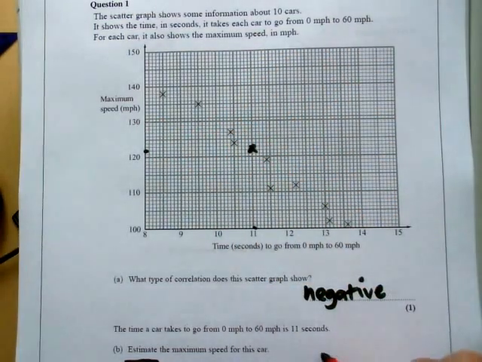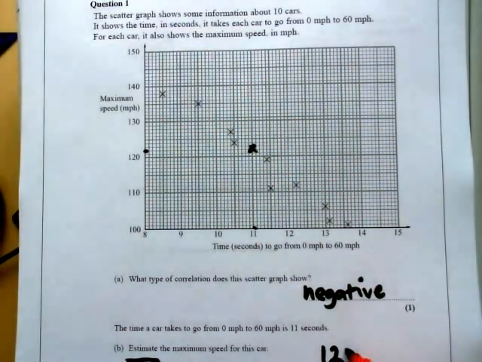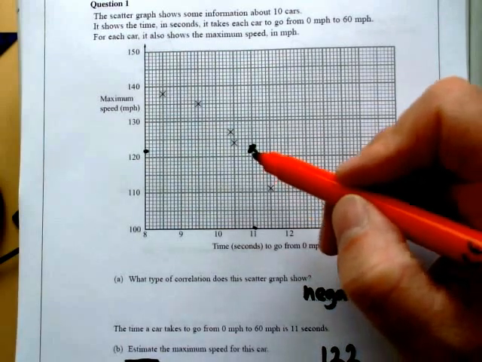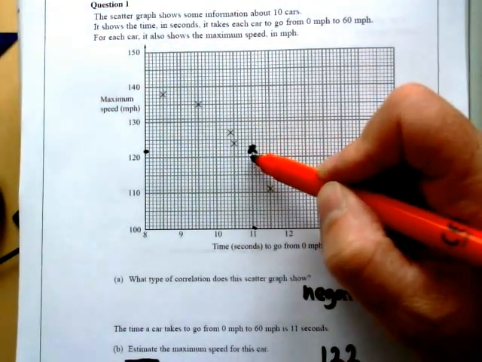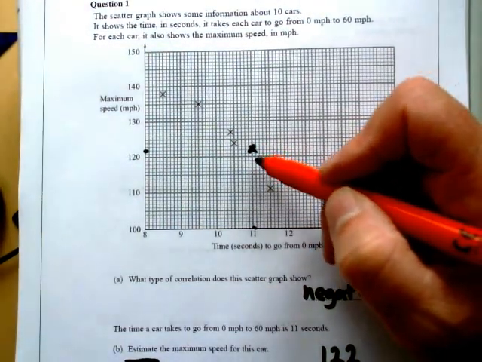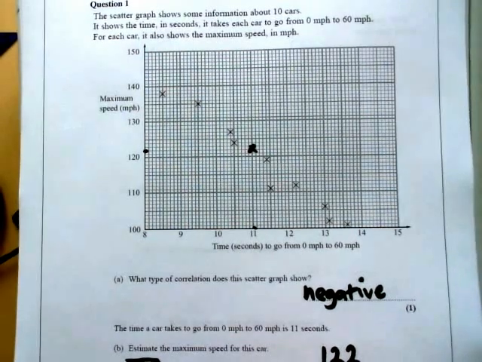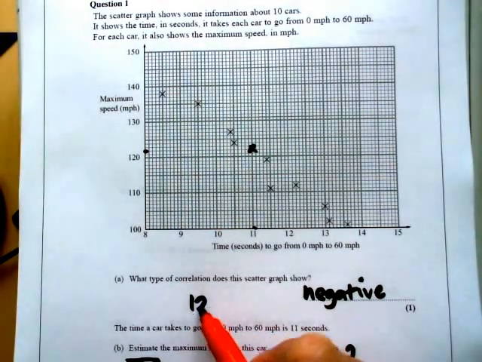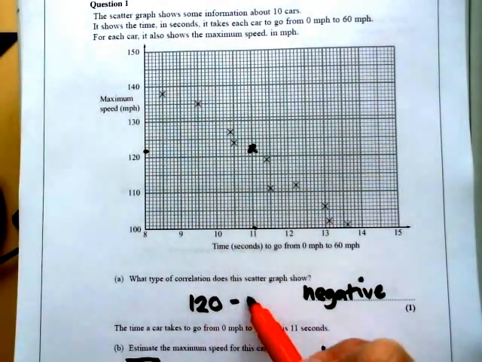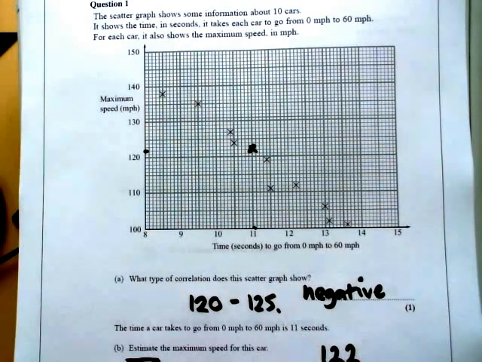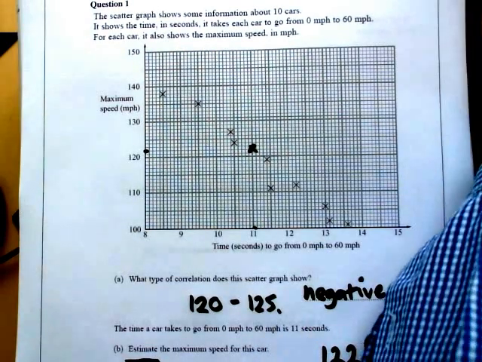So a good estimate then would be 122. Now you might have put the mark slightly lower and that would still be accepted. I imagine for this they'll accept answers between 120 and 125. So that's your first 3 marks on correlation on our anticipated question.